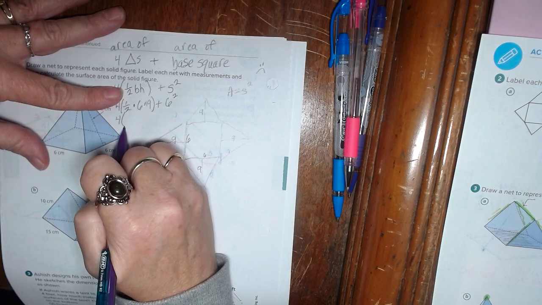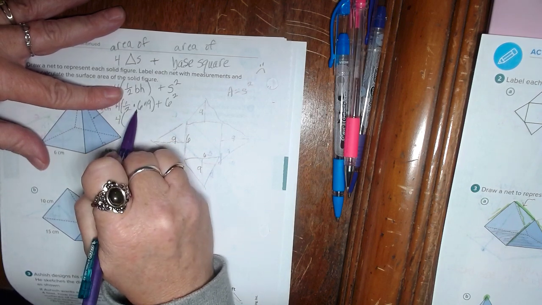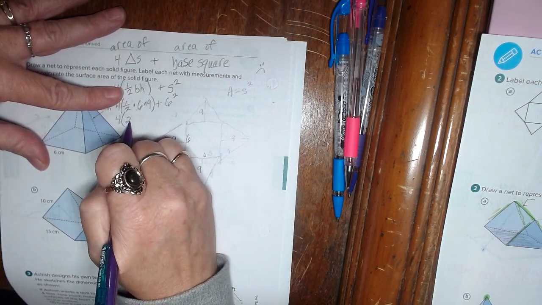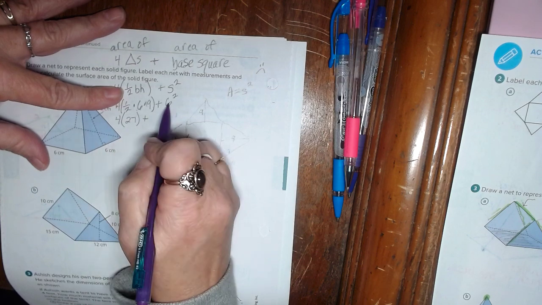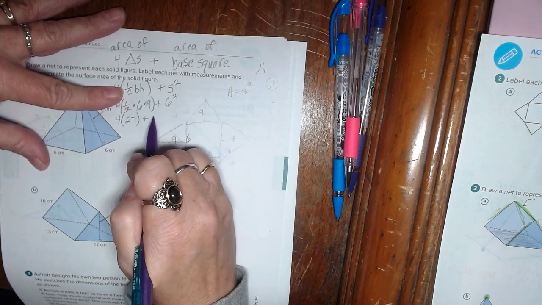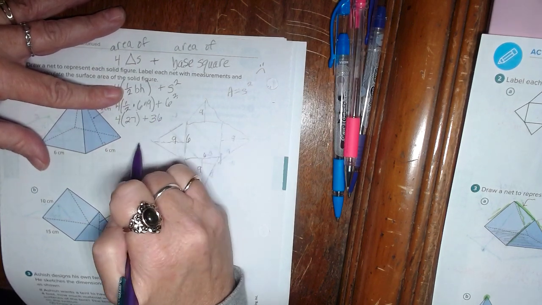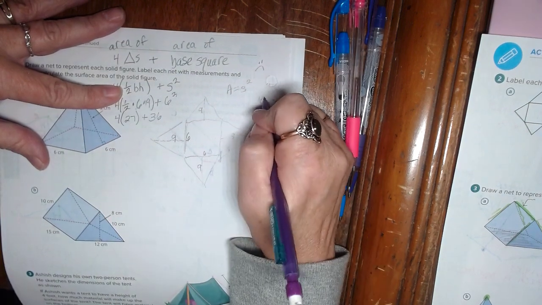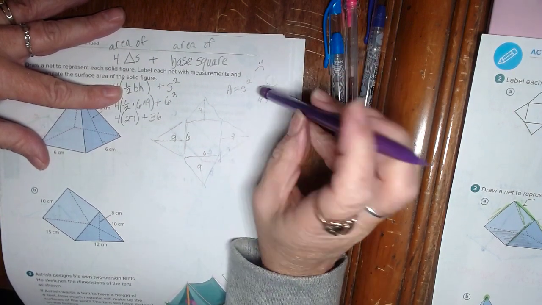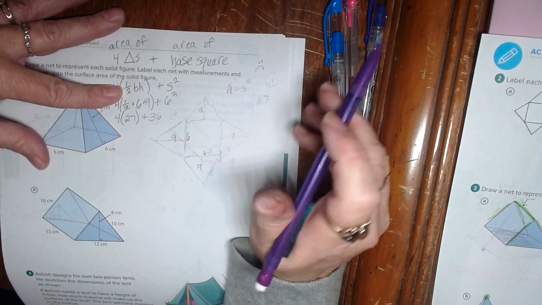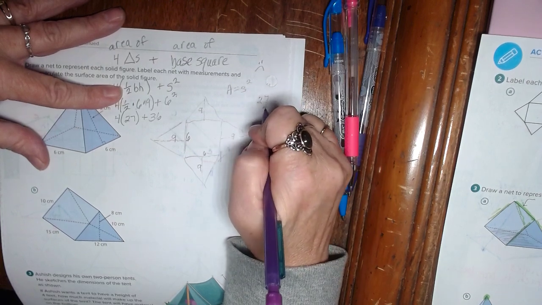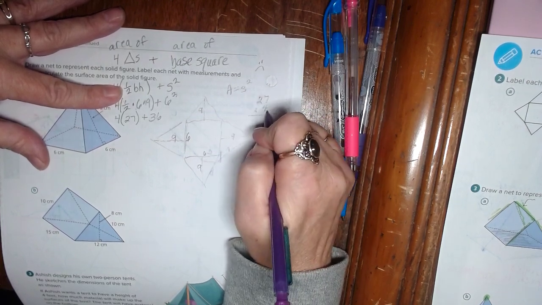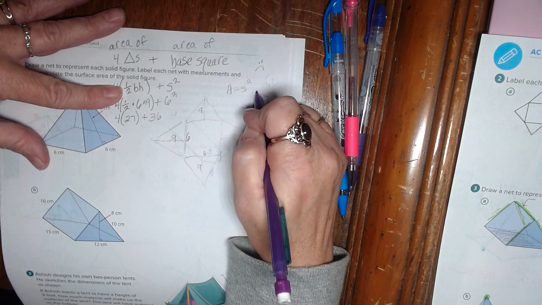So 4 times half of 6 is 3, and 3 times 9 is 27, plus 6 squared, 6 times 6, 36. 4 times 27, I'll do that over here. 4 times 7 is 28.